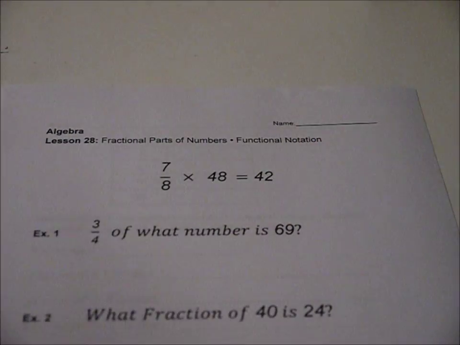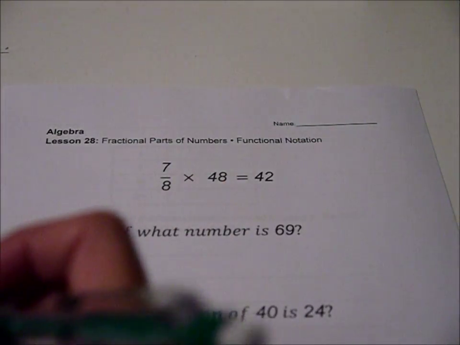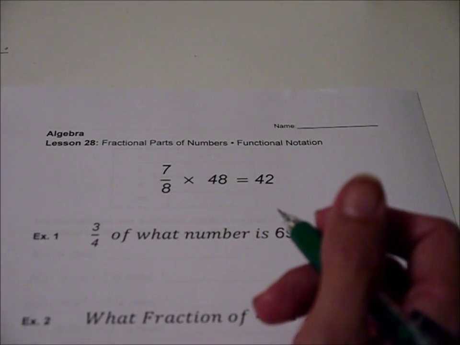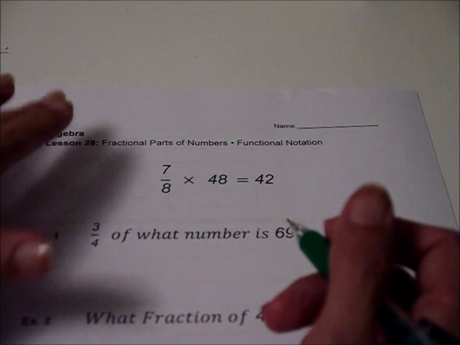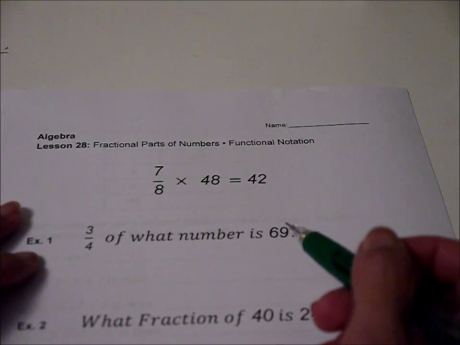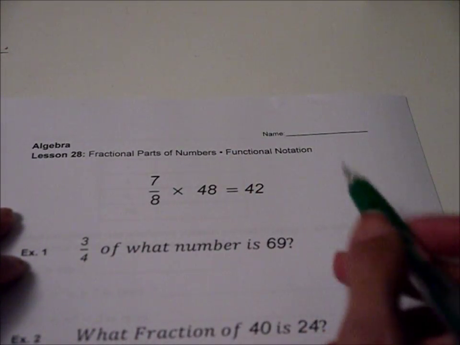Lesson 28 should still be part review of what you did in pre-algebra. So, again, I'm trying not to hit it too hard because hopefully you've heard it before, but maybe the way I explain it might be a little different. So here we go. There's two things we're going to do in this lesson. The first part is pretty simple but fun, and it's fractional parts of numbers.